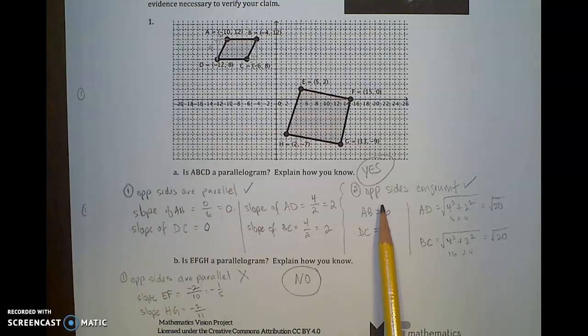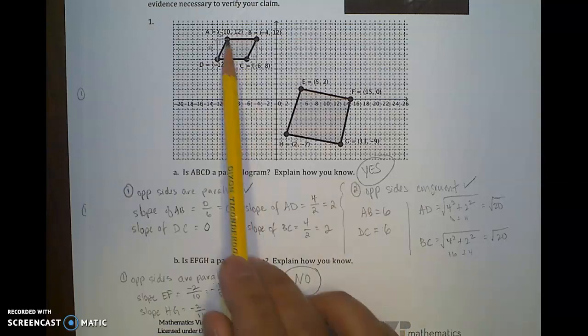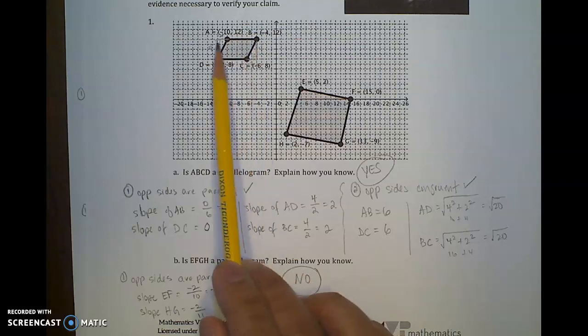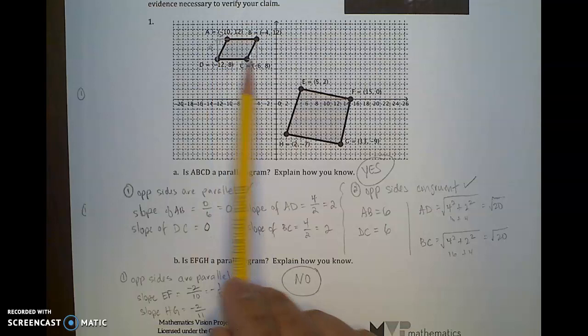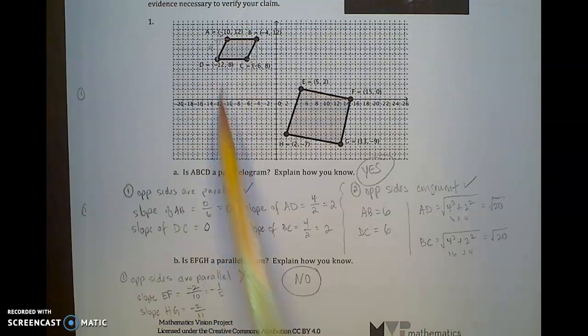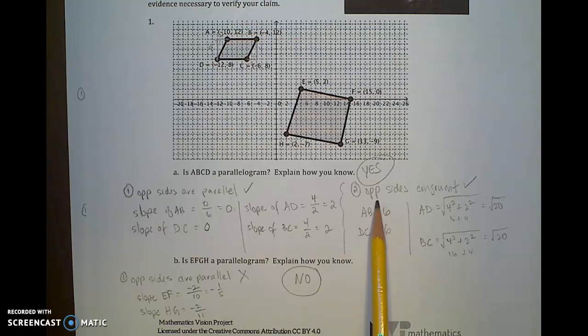If you want to show me that the opposite sides of your figure are congruent, that means you are showing the work somehow, some way, giving me the value of the length of those sides. Here I got AB, because it's horizontal, I can count the boxes as 6. DC, because it's horizontal, I can count the boxes, and it also has a length of 6. So the opposite sides are congruent.